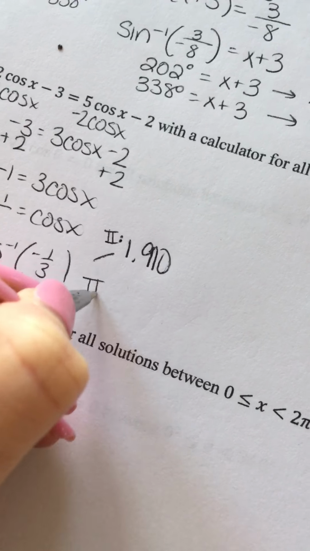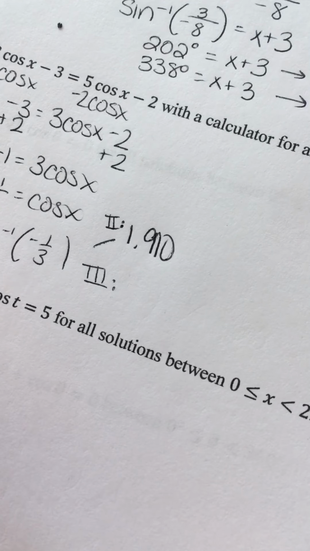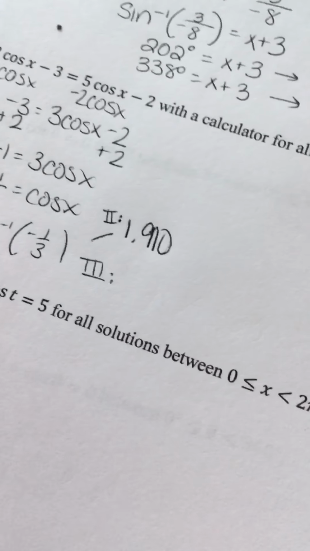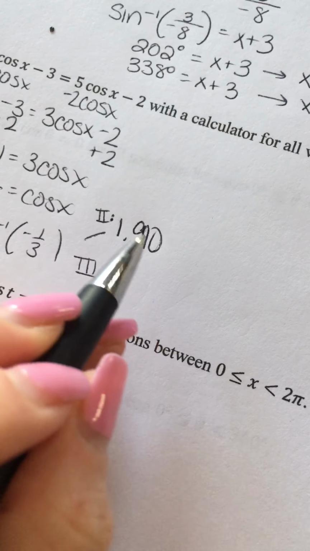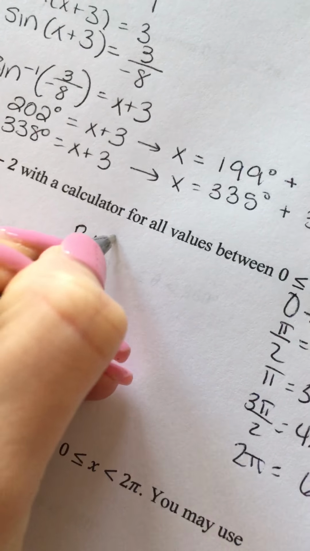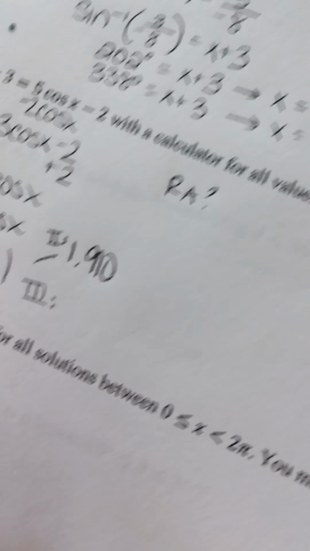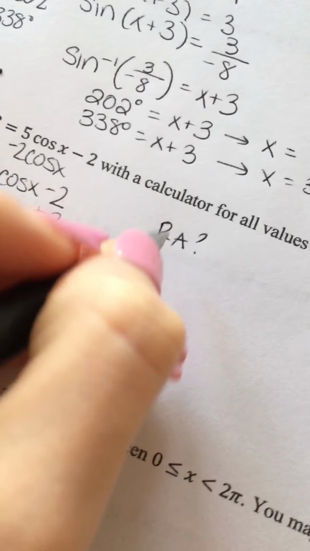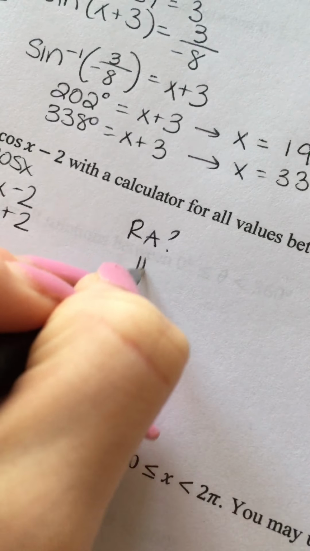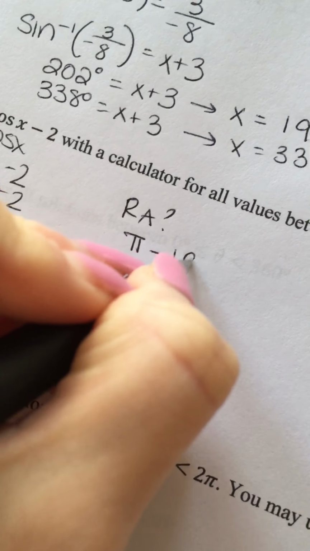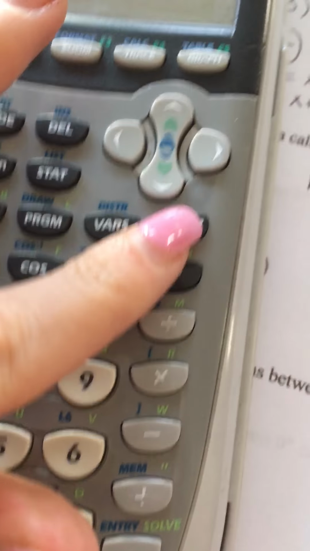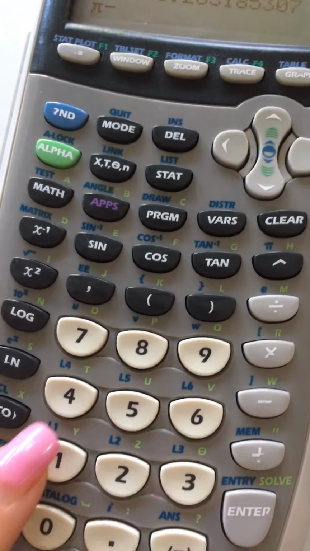Now it is up to us to determine what is that value in the third. And this is where it starts to get a little manipulation tricky-ish wise. So 1.910 is the angle in the second quadrant. So I want to know what is the reference angle so that I can determine what the angle is in the third quadrant. So what I'm going to do is say, what is pi minus 1.91? That'll give me the difference, and that will give me my reference angle. So I'll do pi minus 1.91.